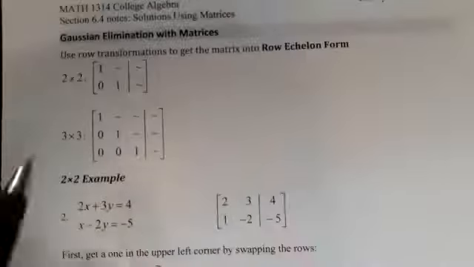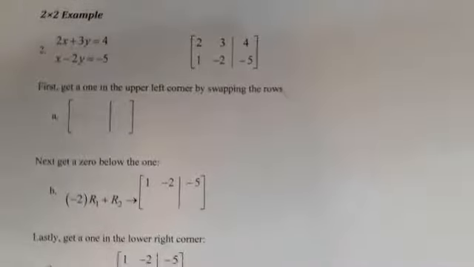And so, we want to start with an example. We have this system of equations. They put it into a matrix for us. This is a 2 by 2. We're going to get to 3 by 3, but we haven't talked about those yet, or what those equations look like. So we're getting there. First, get a 1 in the upper left corner by swapping the rows. So the first thing they want you to do is swap the rows.